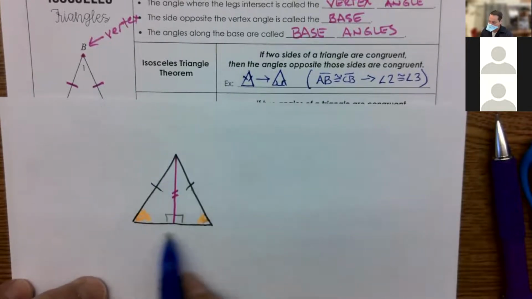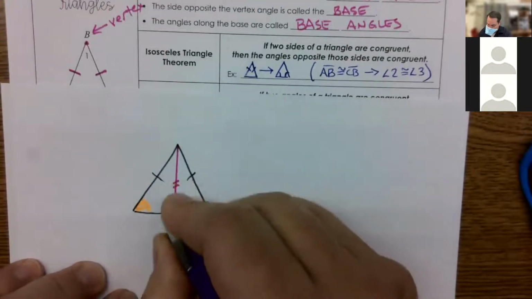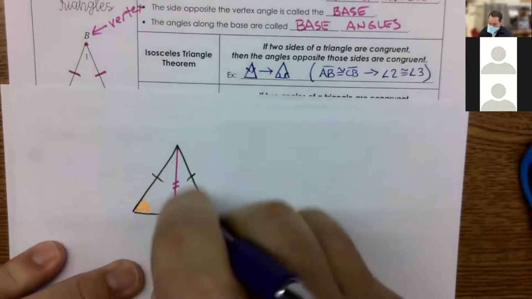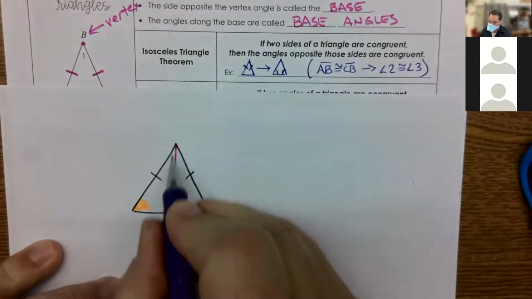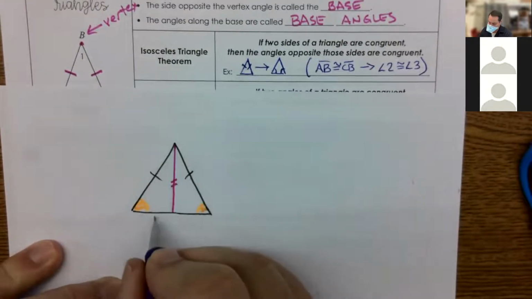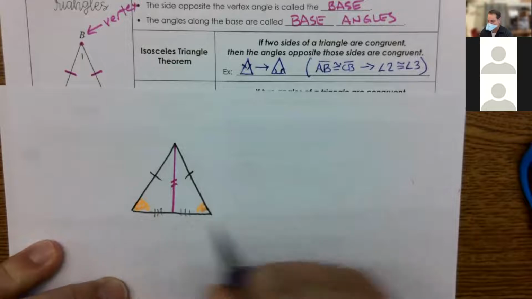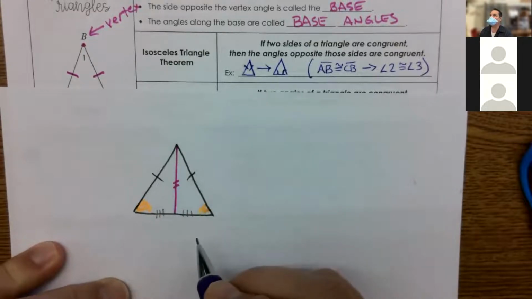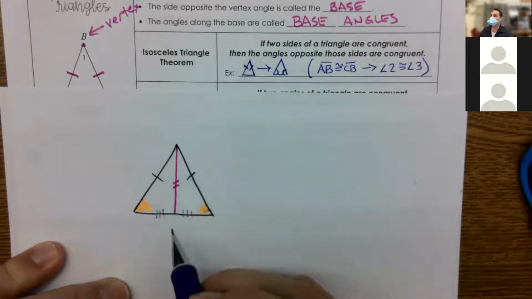Now, this turns out to be a little bit interesting. We chose to make this an altitude, but we could have split it down the middle, so to speak, different ways. Remember we did this last unit? Couldn't we have made this a median, where it split this side exactly in half, hit the midpoint? Would it still be congruent triangles? This time by side, side, side.